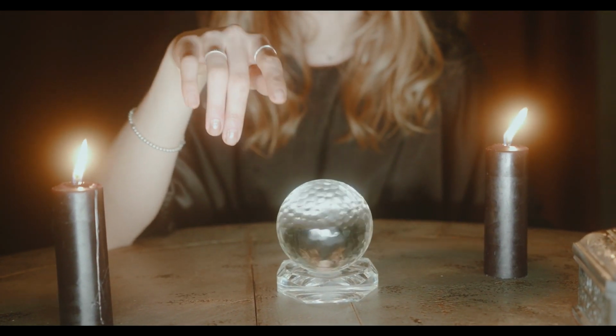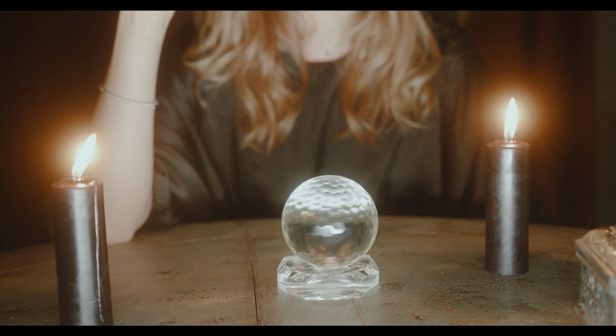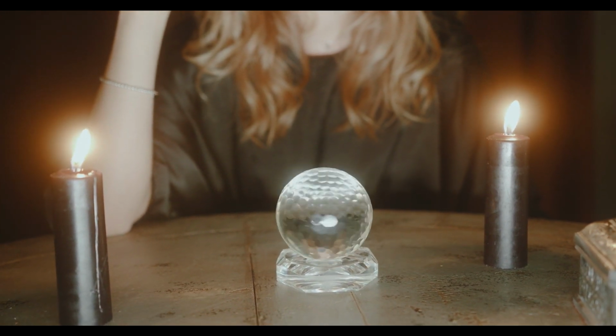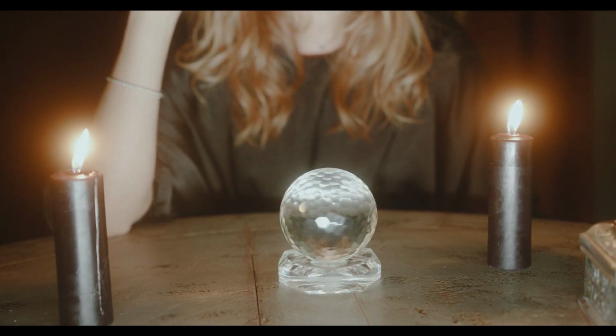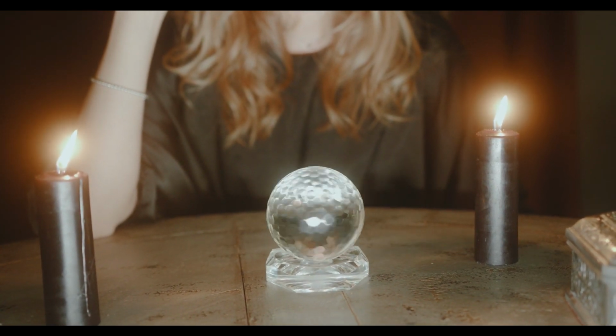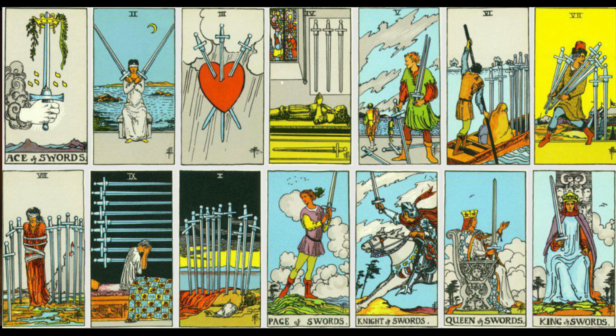Ace of Swords, clarity, sound decision-making, a breakthrough. Two of Swords, stalemate, coming to crossroads, time to think. Three of Swords, heartbreak, sadness, grief. Four of Swords, anxiety, chronic stress, chaos. Five of Swords, battles, arguments, conflict.